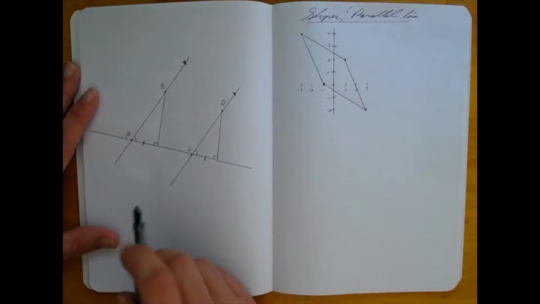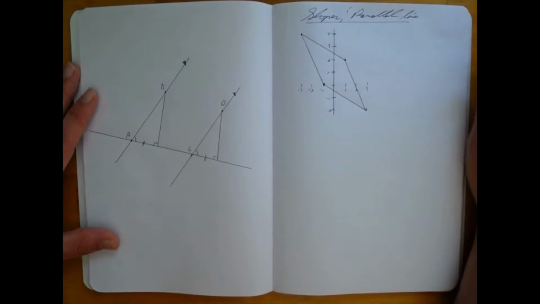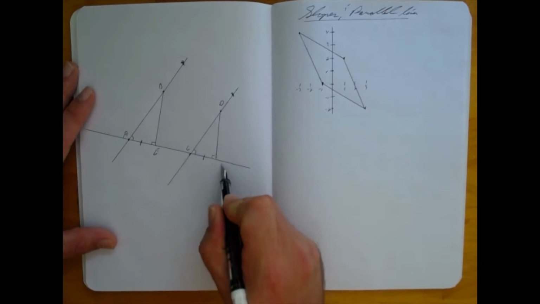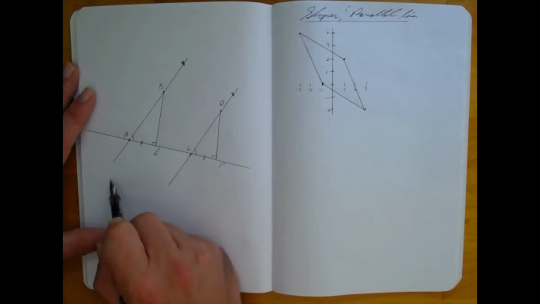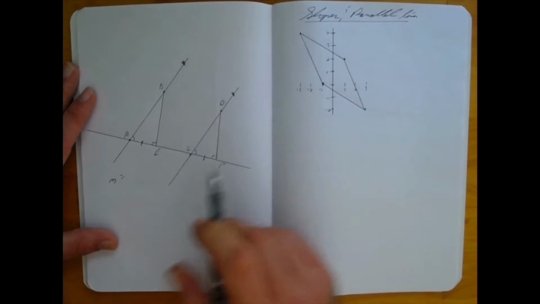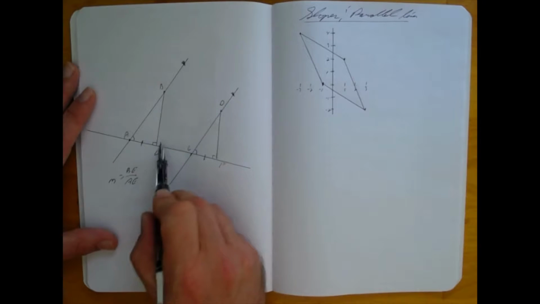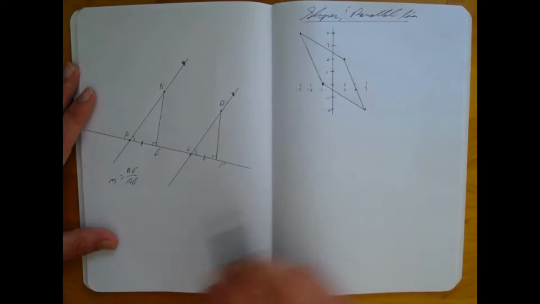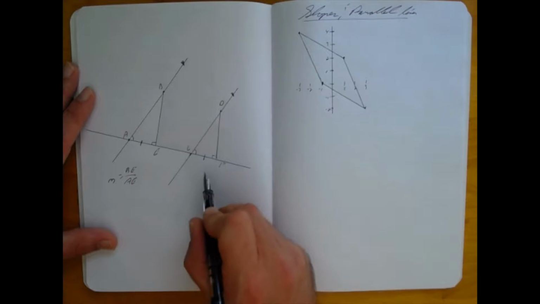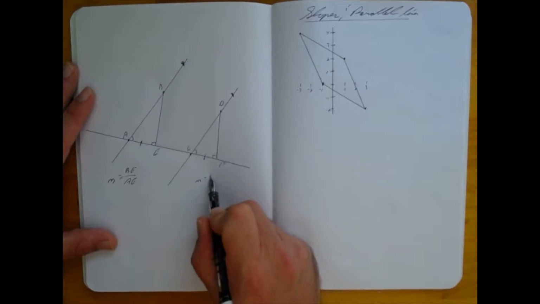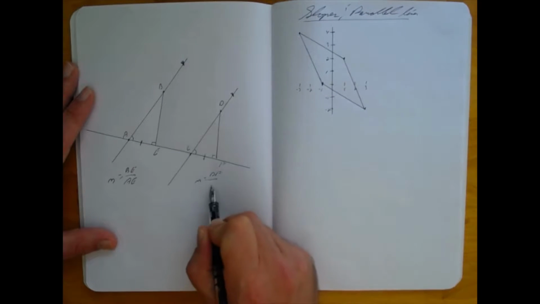So I'm going to say the slope of this line here, M, is equal to this length, BE, over this length, AE. So I'm still looking at rise over run. The slope of this line is equal to DF over CF.